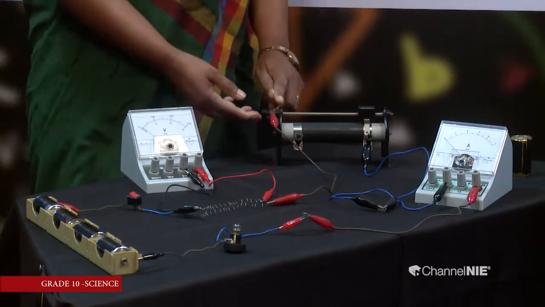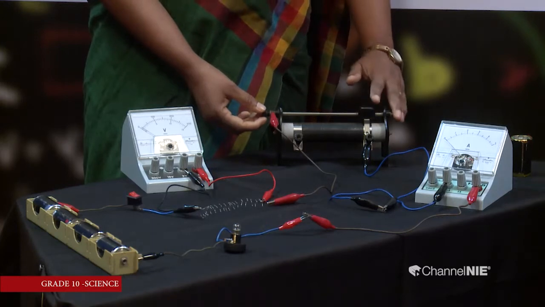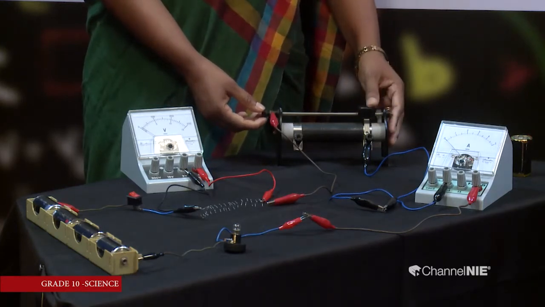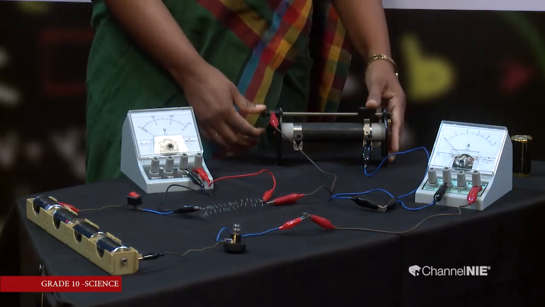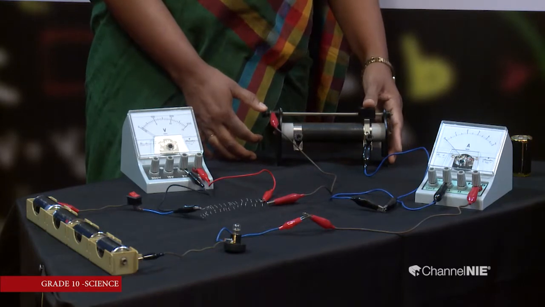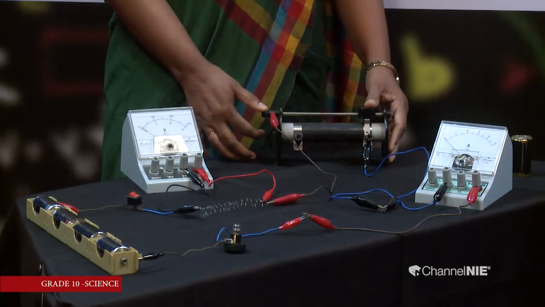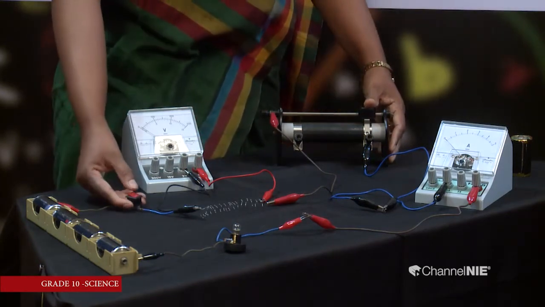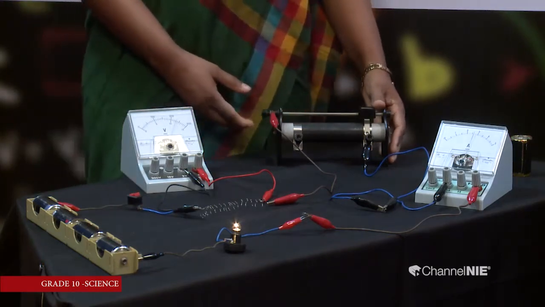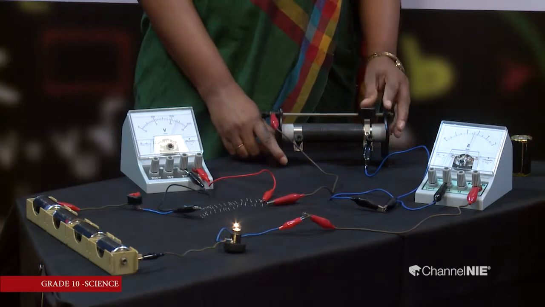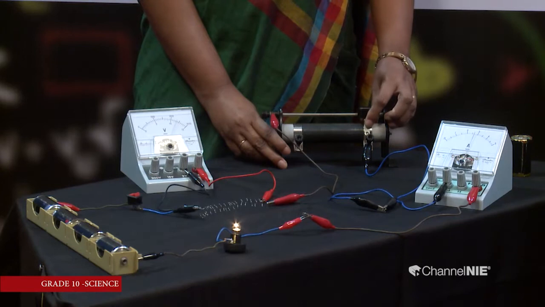First, I have moved this sliding contact to my left hand corner. Then this gives the minimum resistance to the circuit. Now, I have adjusted the rheostat to its minimum resistance. Right. Now, I am going to switch on again. Right. Now, observe what will happen if I move this sliding contact slowly.